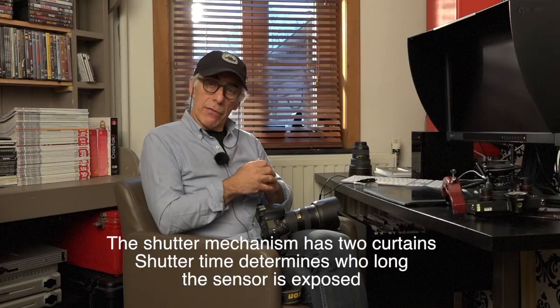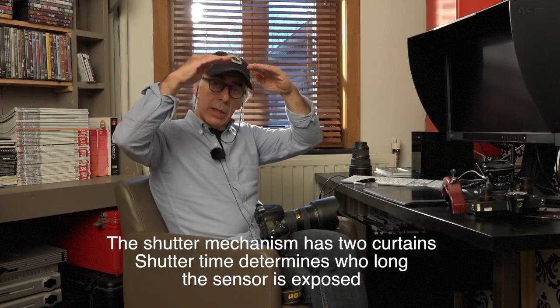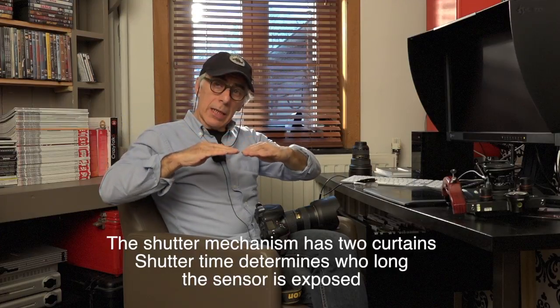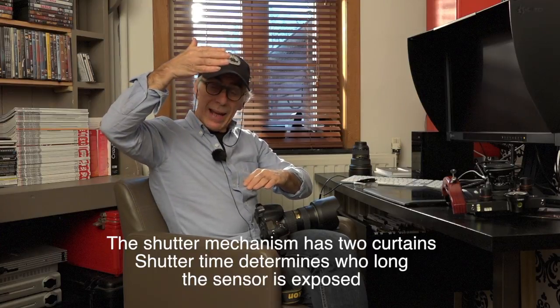The shutter itself is a mechanism consisting of two curtains. A first curtain, which will actually lower down and expose the sensor, and a second curtain, or flag, that will be lowered down shortly after that, and it will start blocking off, basically, the sensor again. So a very simple principle. Depending on what shutter speed you're working, these curtains will move slower or faster.